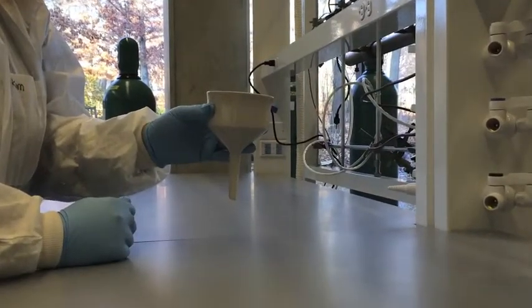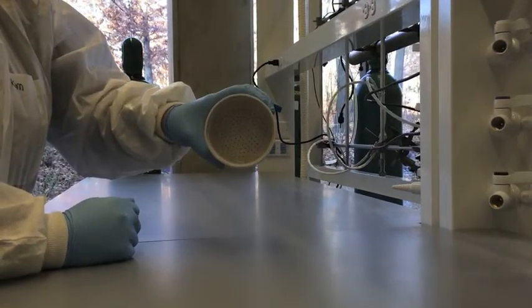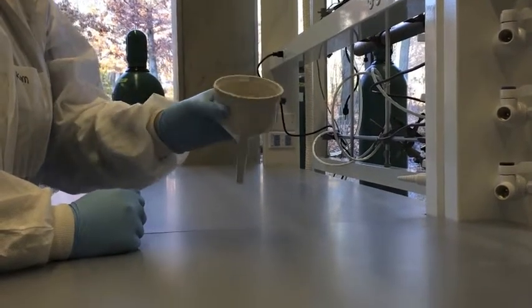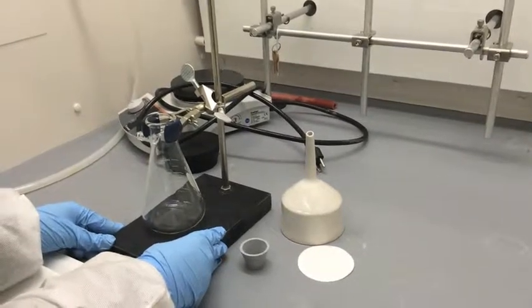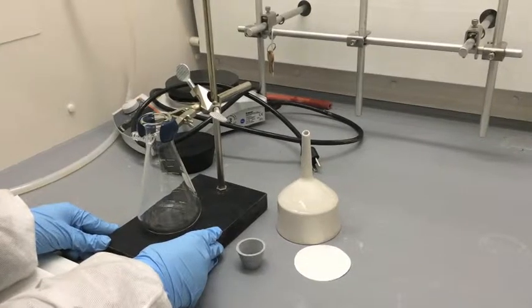Buchner funnels are made of porcelain and include a plate of perforated porcelain. These are used for filtration under low pressure with a Buchner flask. This funnel is used in collecting solid precipitates. In order to collect the solid precipitate, the Buchner funnel is used with a vacuum, filter flask, and rubber adapter.